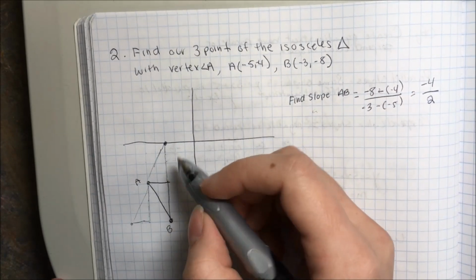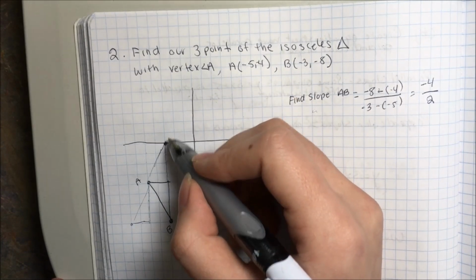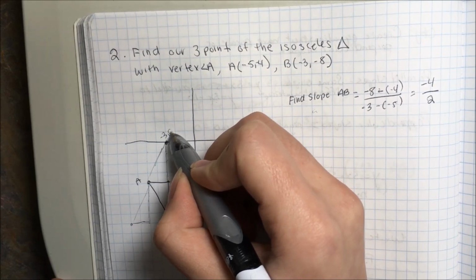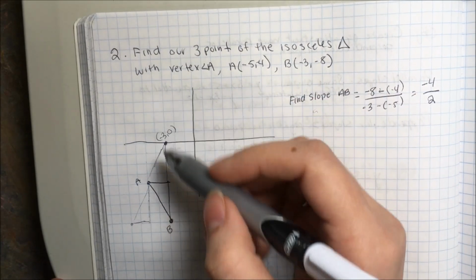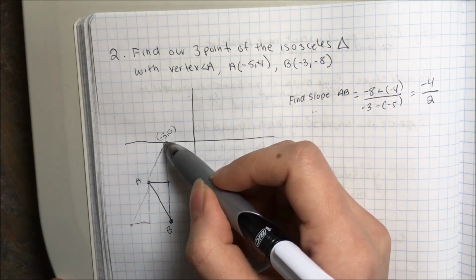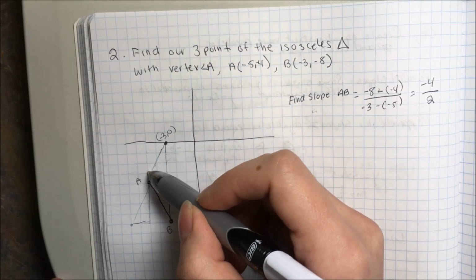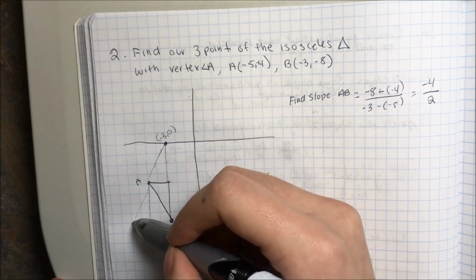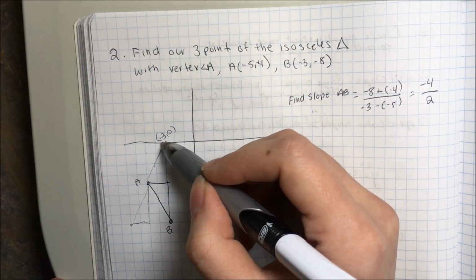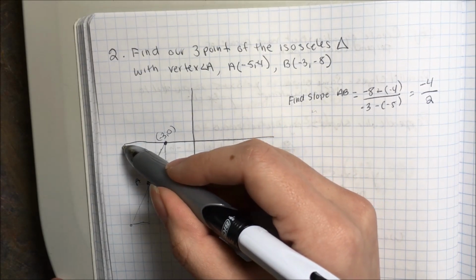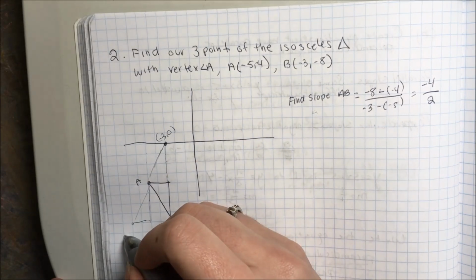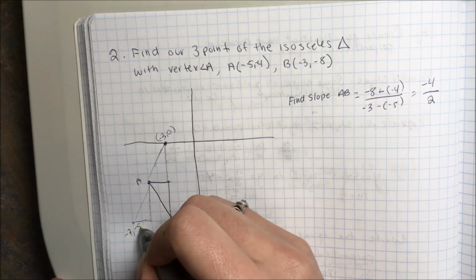So we can have a point. Our point can be C, which is (-3, 0), or we can have our point at (-7, -8).